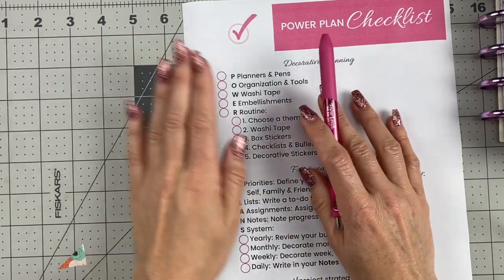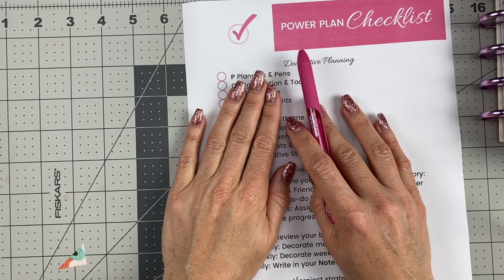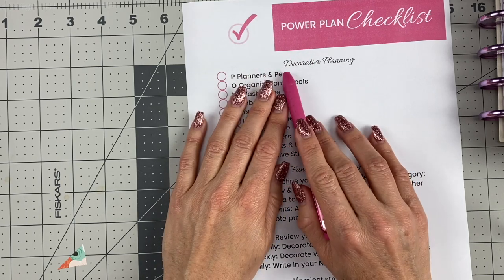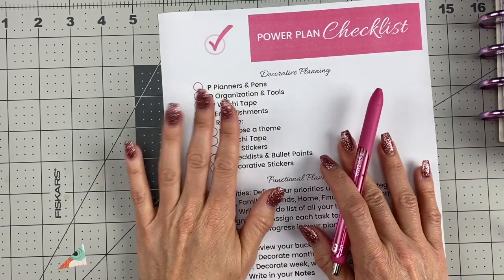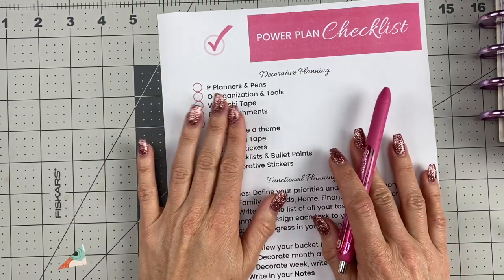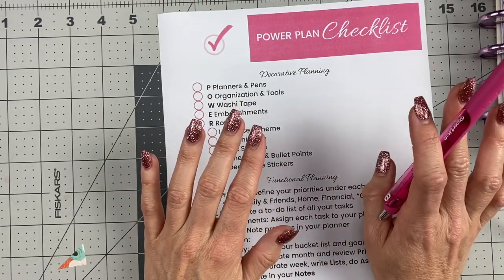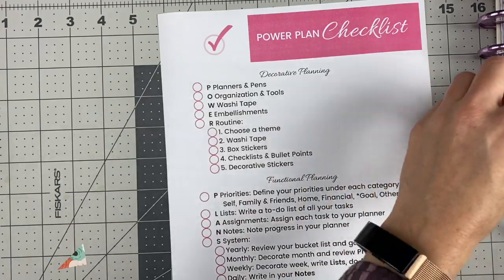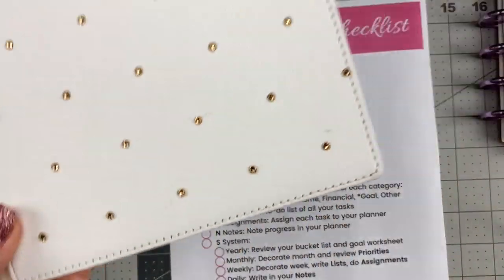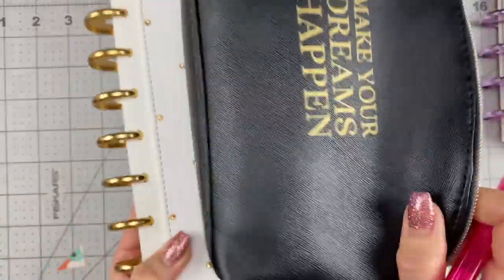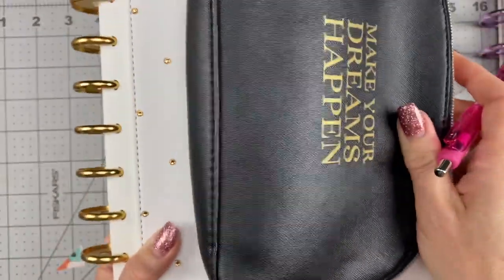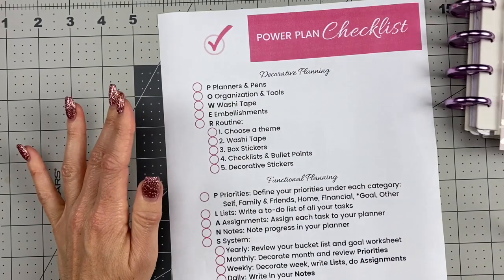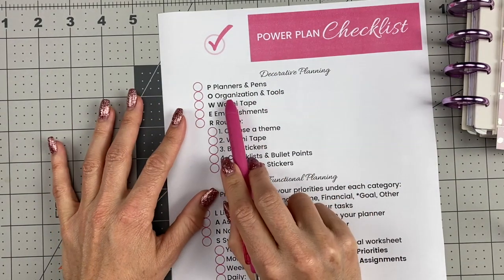Planners and pens, okay. All you really need to plan is a planner and a pen. But that just helps you to get organized. So first you need your planner or planners, and you need your pens. And that's all you need. And really, that's all I'm using now that I have my Franken planner set up and my pen case. This is what I have. I'm ready to go. Now all the stuff inside of it, that's in the next section.